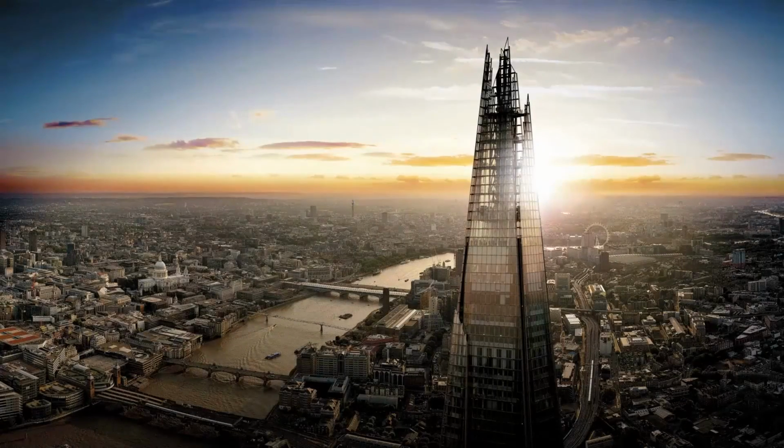The Shard became the highest building and landmark of London.